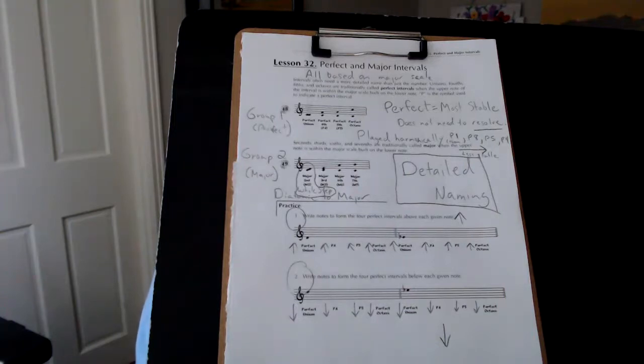The last one in group 1 is a perfect octave. If you have a C and then a C one octave above, or a B flat and a B flat above it, that is a perfect octave. It does not need to resolve, it doesn't go anywhere if you play it harmonically. We abbreviate those in my class P1, P8, P5, and P4.